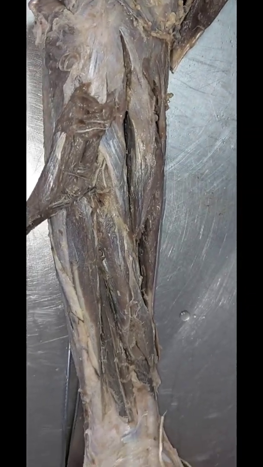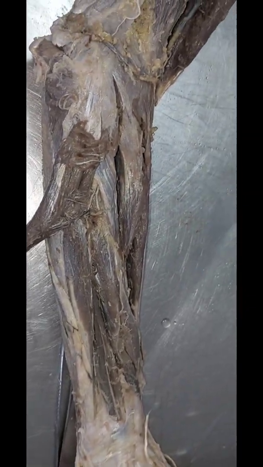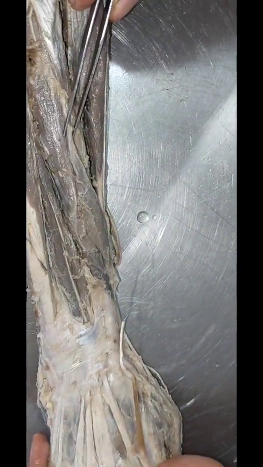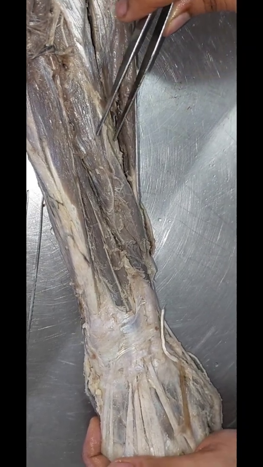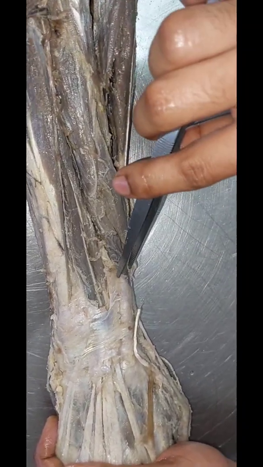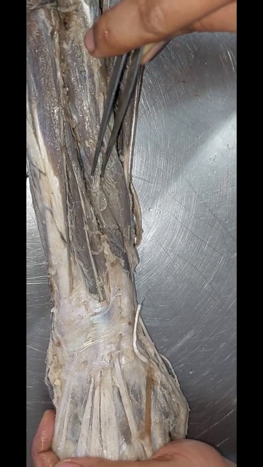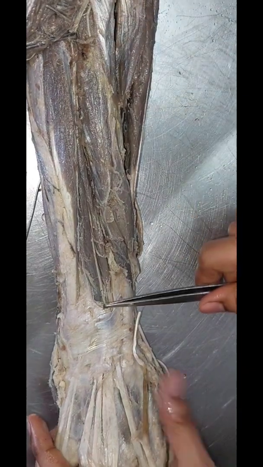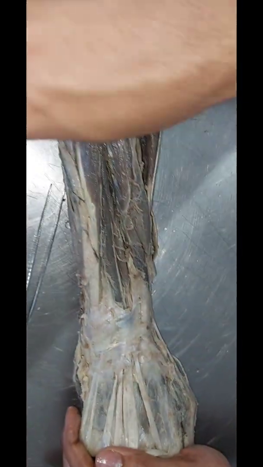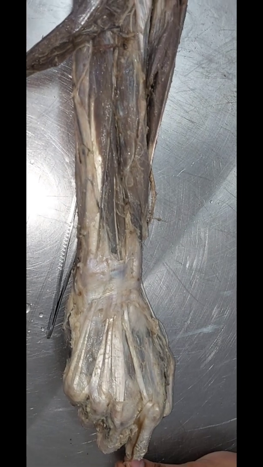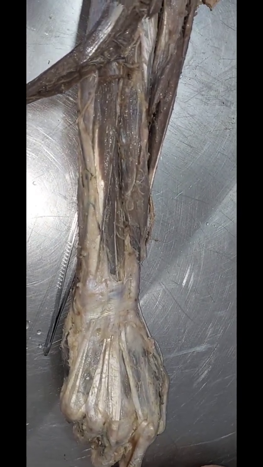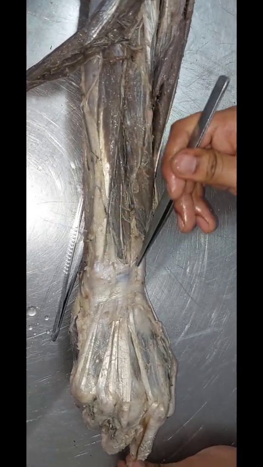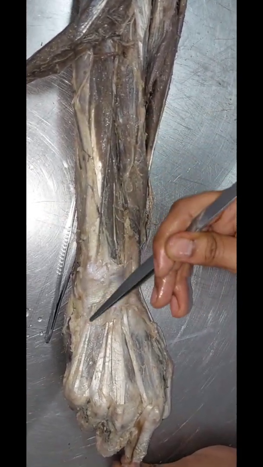In the back of the forearm, it gives branches to abductor pollicis longus, extensor pollicis brevis, extensor pollicis longus, extensor digitorum. The articular branches of the posterior interosseous nerve are to the inferior radioulnar joint, wrist, and the intercarpal joints.